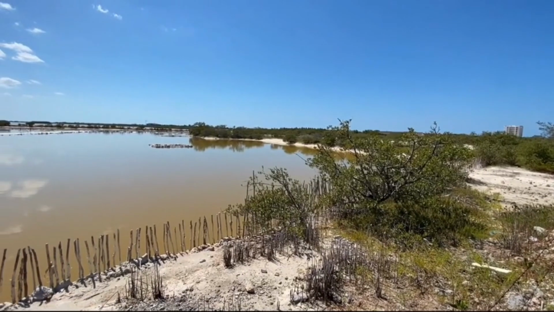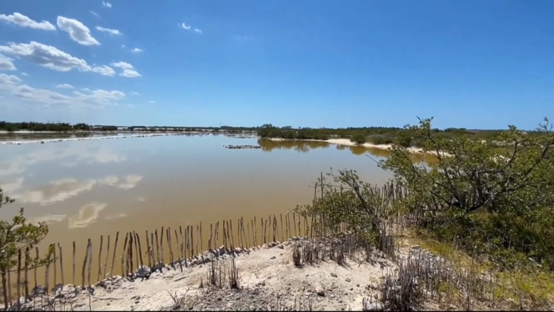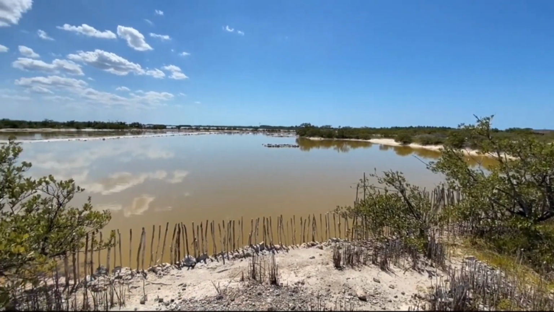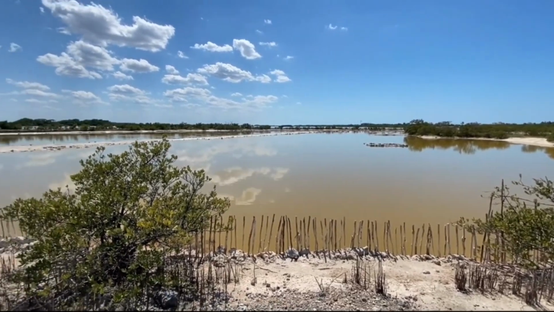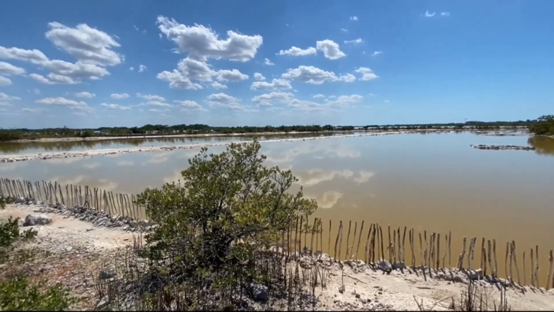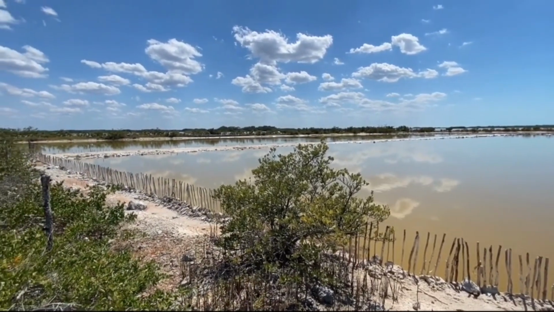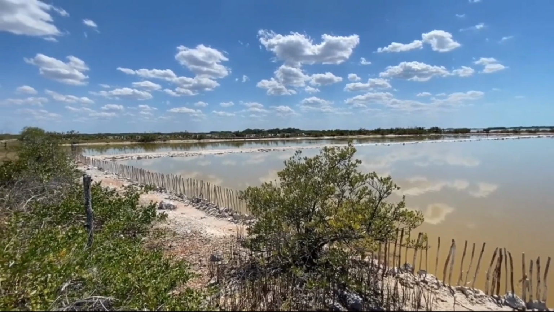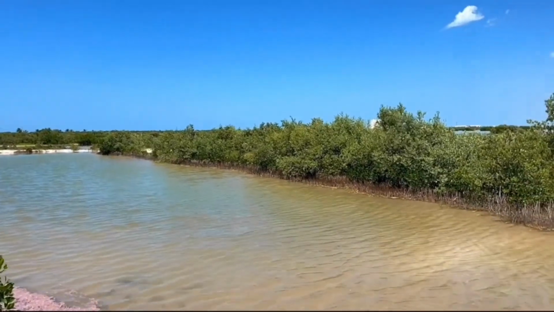And you can see the root systems sticking up of the different mangrove trees, and that's how they're getting oxygen down into the root system. Because a lot of trees can't tolerate being in water. They're not aquatic species, so the mangrove species have adapted different strategies to work with salt water and to work with the low oxygen in the root system.